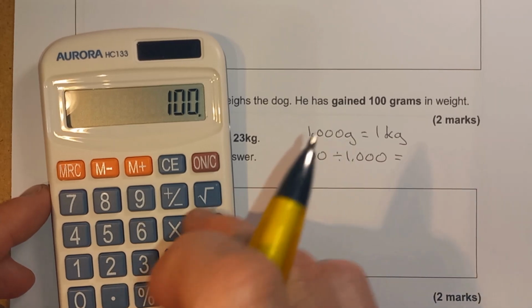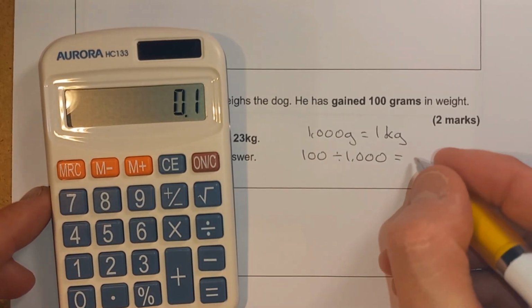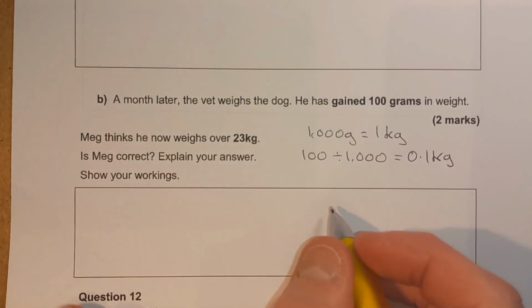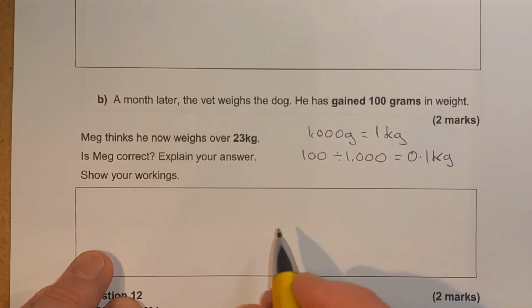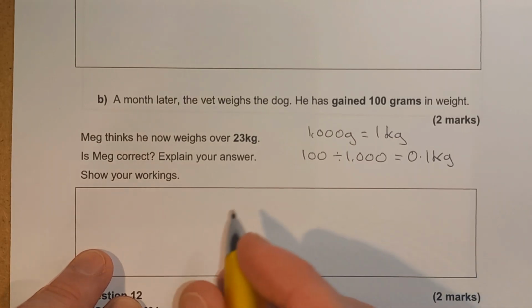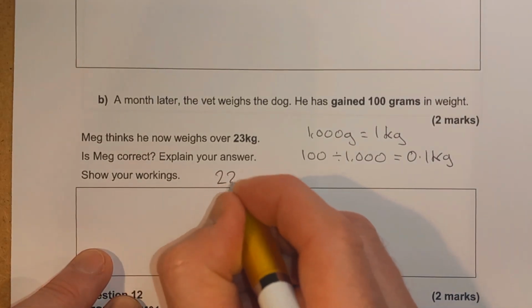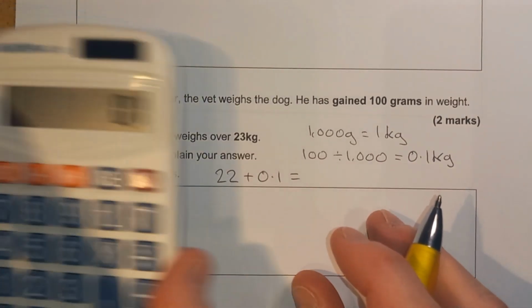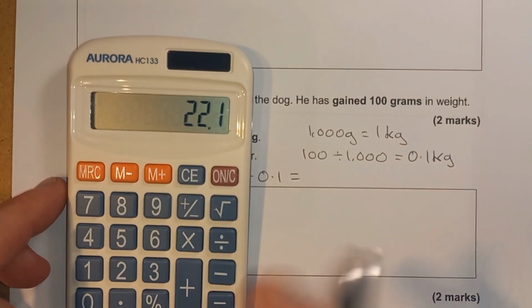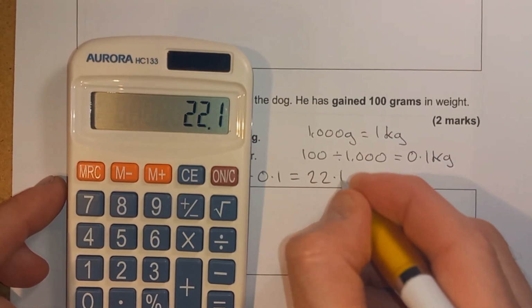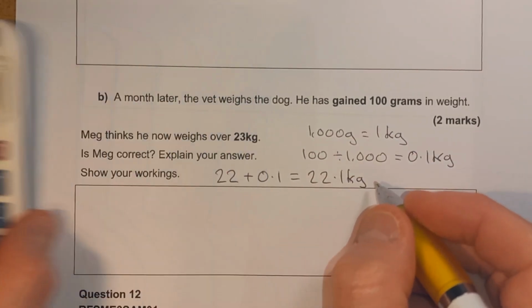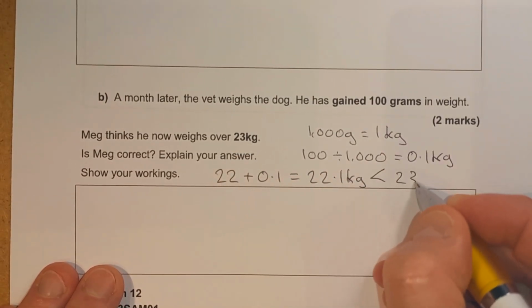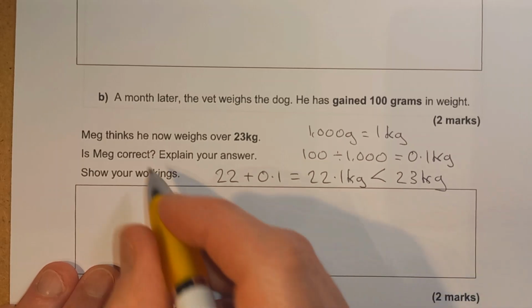If we do 100 divided by 1,000, we get 0.1 kilogram. So if you remember, Meg's dog weighs 22 kilograms at the start. So we've got 22 plus this extra 0.1. We've got the 0.1, add on the 22. We've got 22.1 kilograms. She thinks it's over 23. Well, no, that's less than 23 kilograms. So is Meg correct?